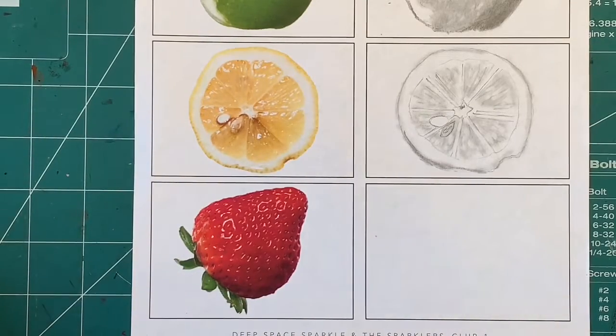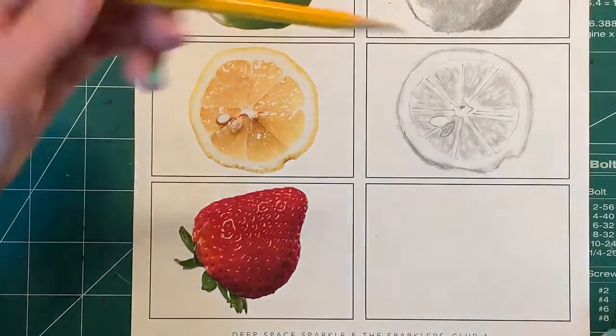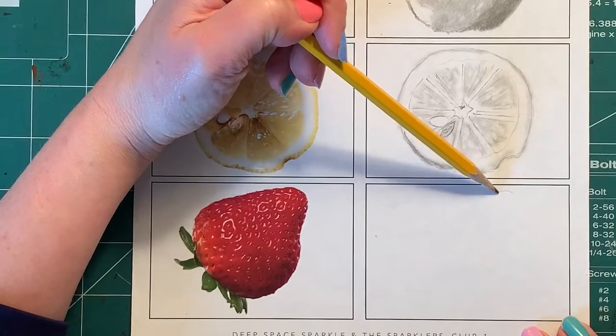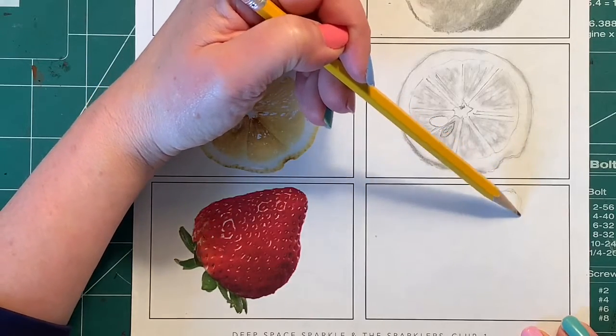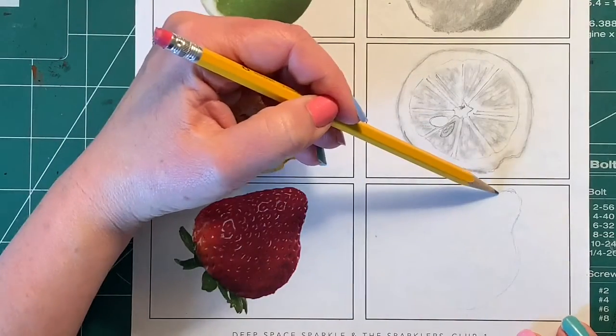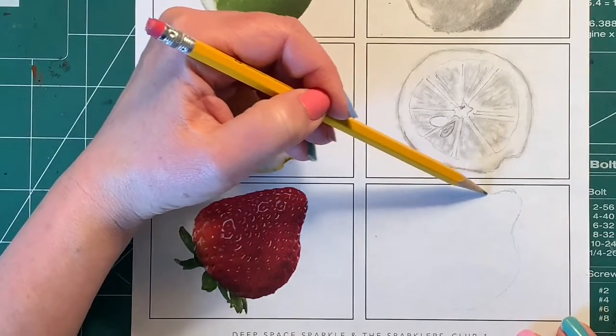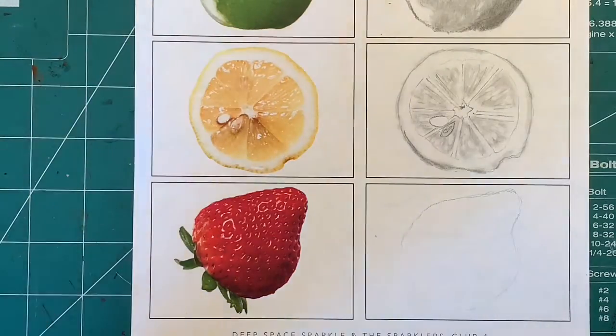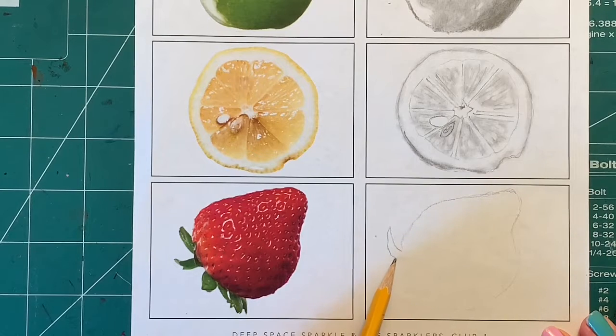So the first thing I'm going to do is use my pencil just to draw the outline. I'm going to think about where the strawberry is located on the page, how big it looks. I'm going to notice with my art eyes the shape of it. I'm not going to just pretend it's a perfect shaped strawberry. It has this kind of funky little curve over here, so I'm going to make sure I include that. And then I'm going to put the leaves on as I see them as well.